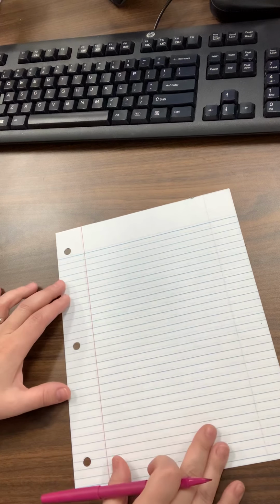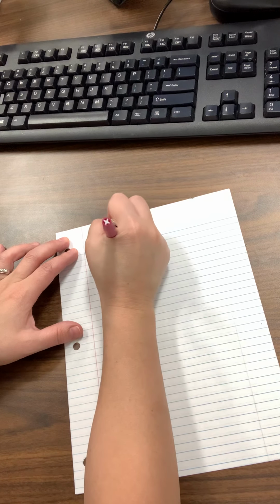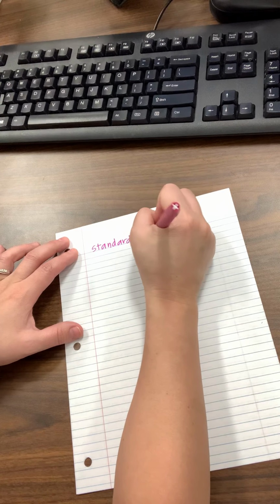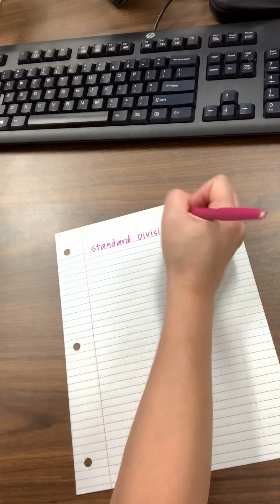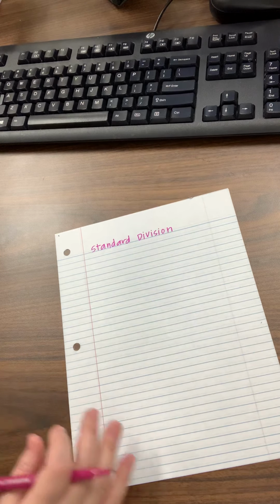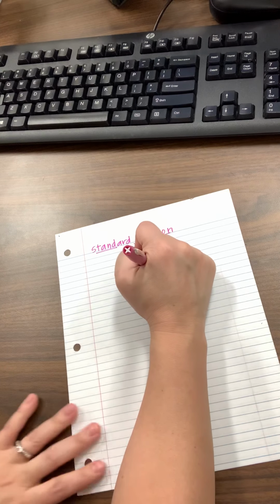All right, so today's lesson was on standard division. Last year, your fourth grade teacher probably taught you lots of different methods to divide, and you're welcome to use any method that you're comfortable with, but I'm going to show you the standard method, the standard algorithm.